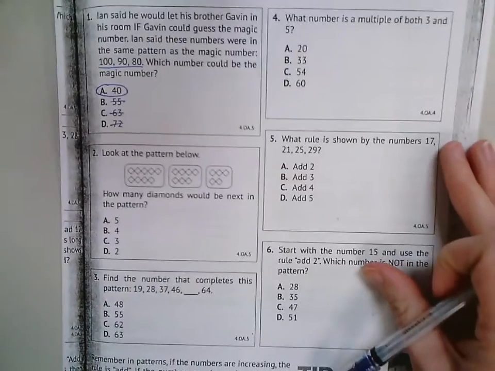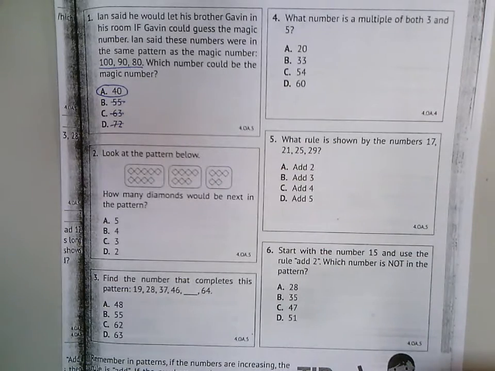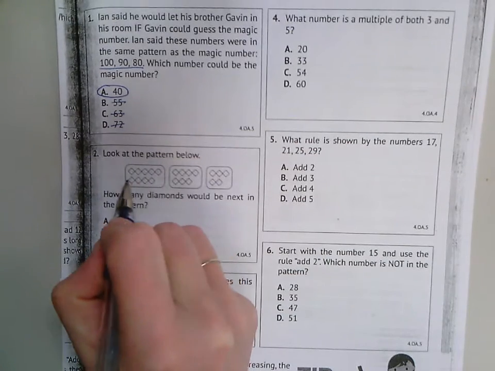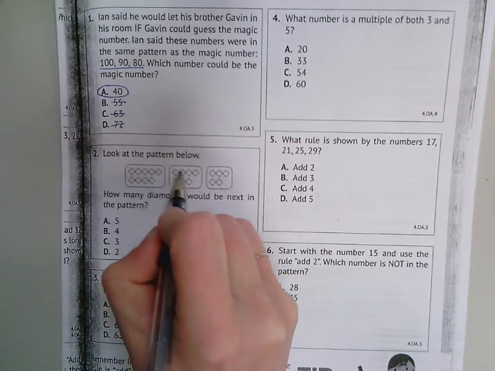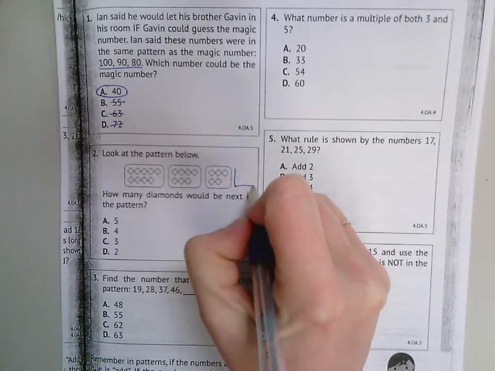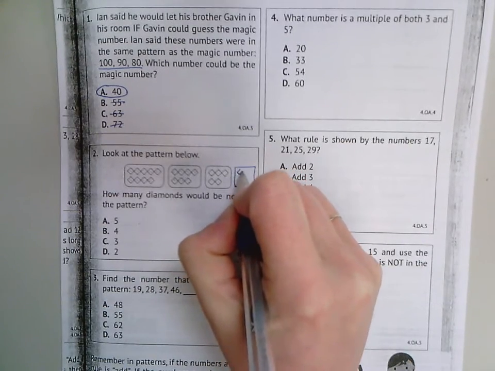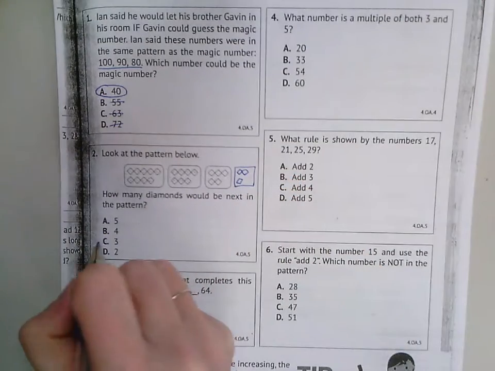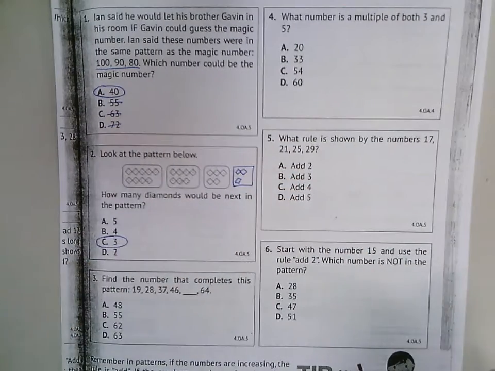Number 2, look at the pattern below. How many diamonds would be in the next pattern? So it looks like I have 1, 2, 3, 4, 5, and 1, 2, 3, 4, and then here I have 1, 2, 3, 4, 1, 2, 3. So it looks like we take 1 off the top and 1 off the bottom every time. So if I drew the next one, I would have 2 on top and 1 on the bottom, which means I would have 3 total diamonds.